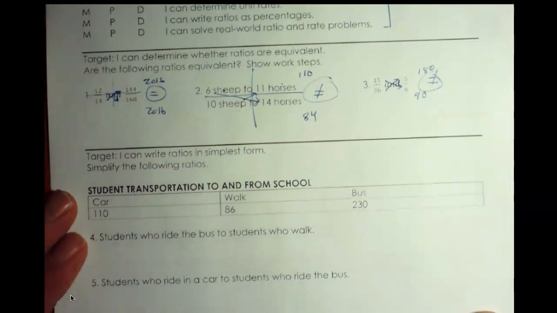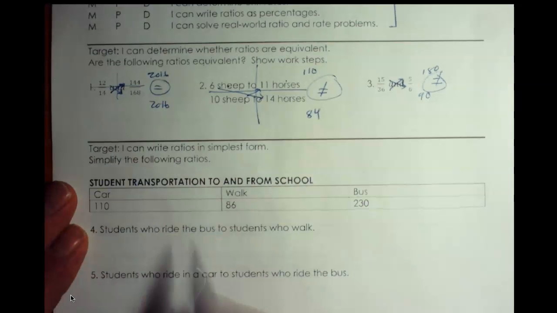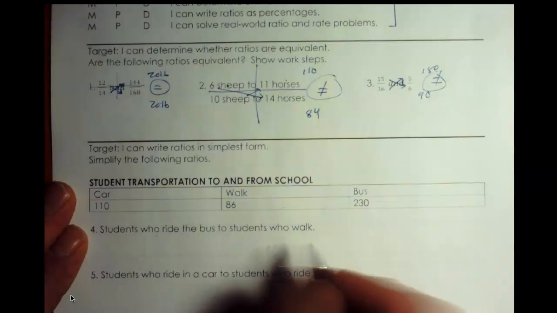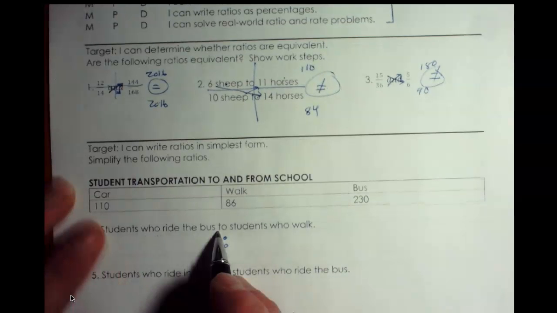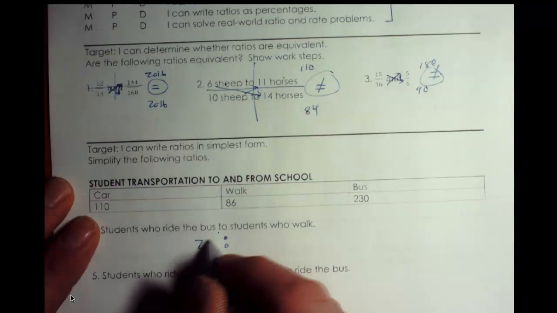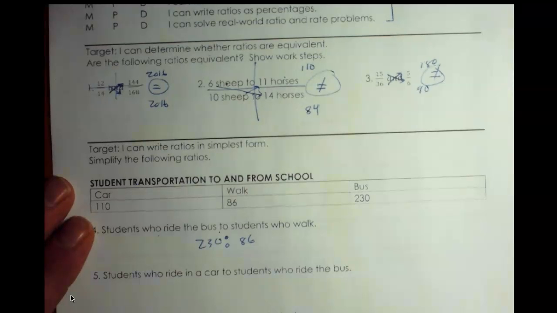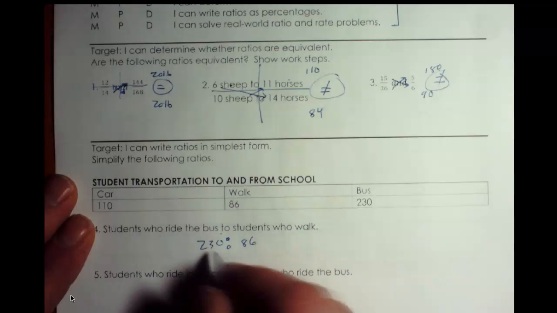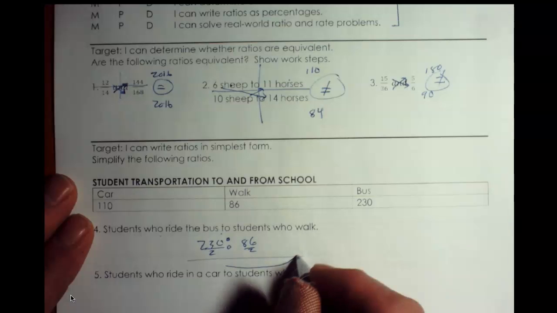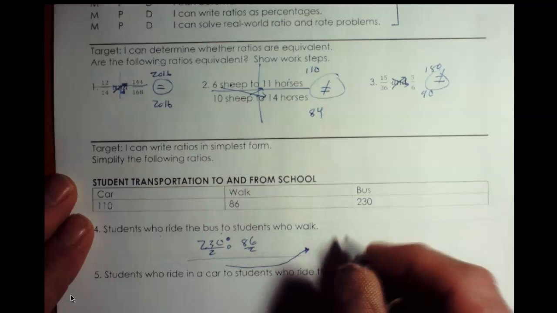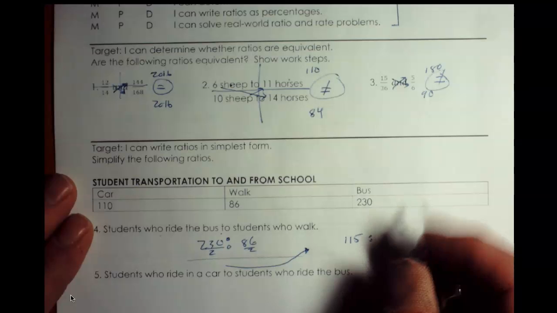Alright, I can write ratios in simplest form. So she wants a ratio for here, students who ride the bus to students who walk. So I'm going to put my colon right down here. Students who ride the bus are 230, and walkers are 86. Alright, right off the top of my head, I can't think of any numbers that go in there other than 2. So I'm just going to divide both by 2. I'll use a fraction bar to show that. So I think I'll move that information up here now. So this is going to be 115. 86 divided by 2 will be 43.